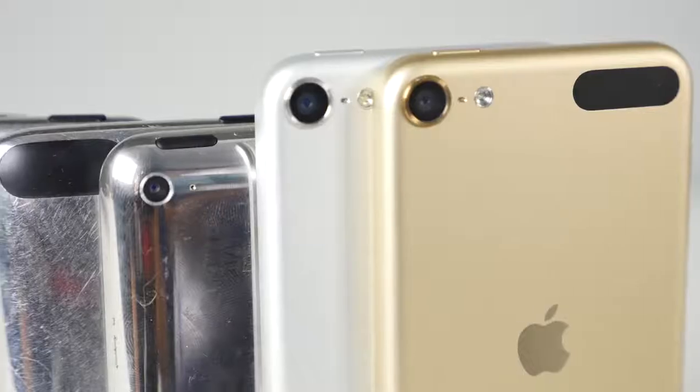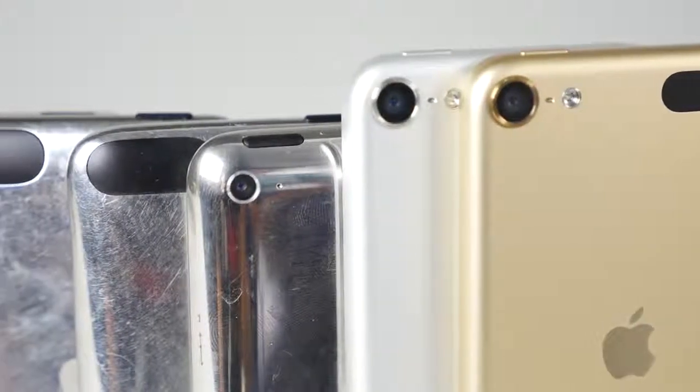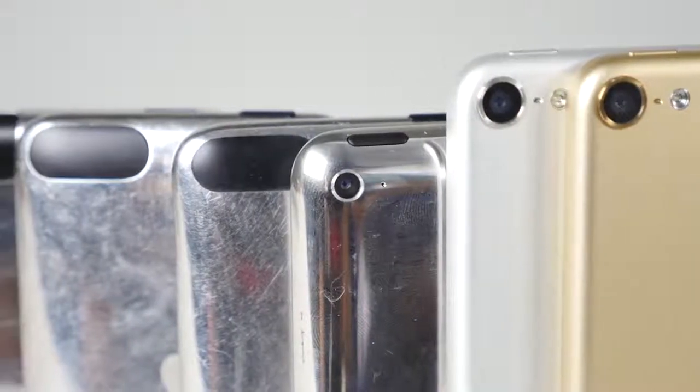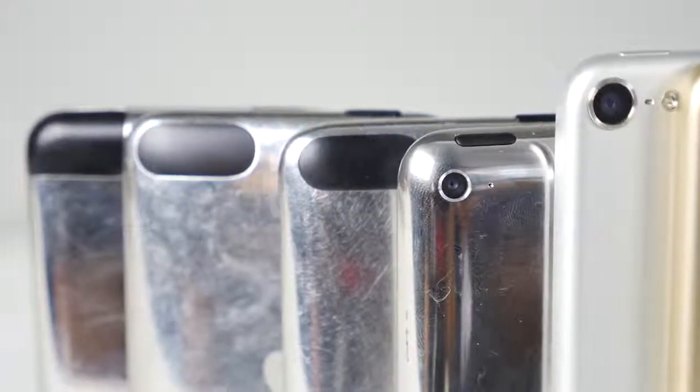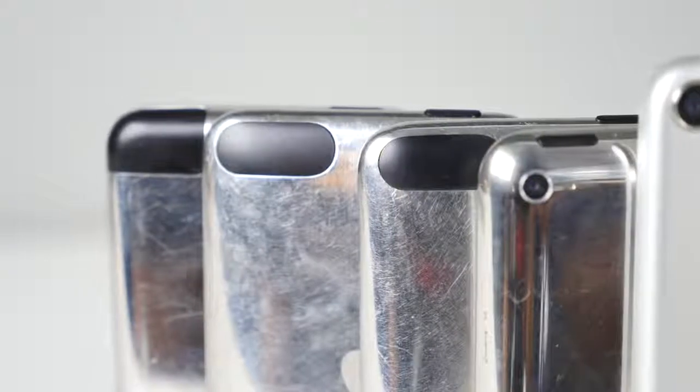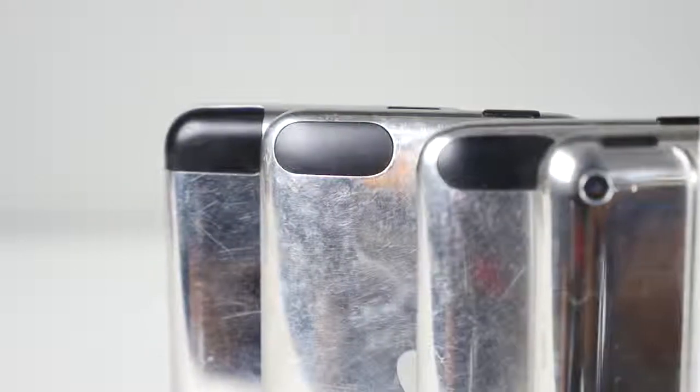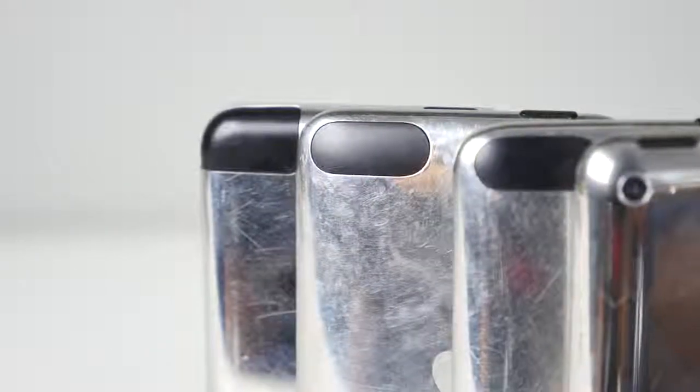Interesting changes. So that leaves me with one question. How do these all compare? So I'm going to run a few tests, and at the end of this video we're going to have a good idea of how far we've progressed from the very beginning to where we are now with the 6th generation. So let's go ahead and get started.